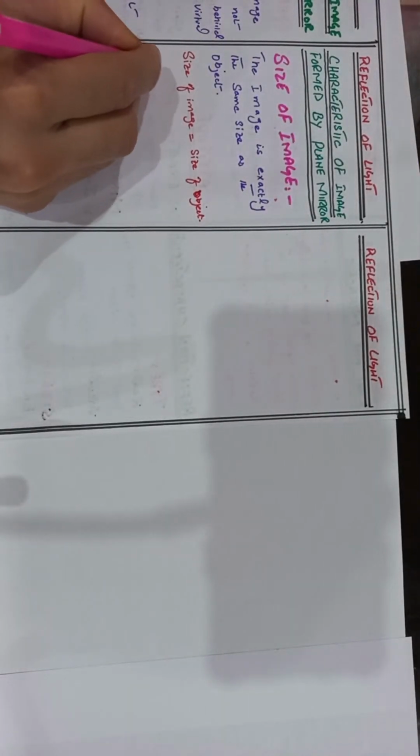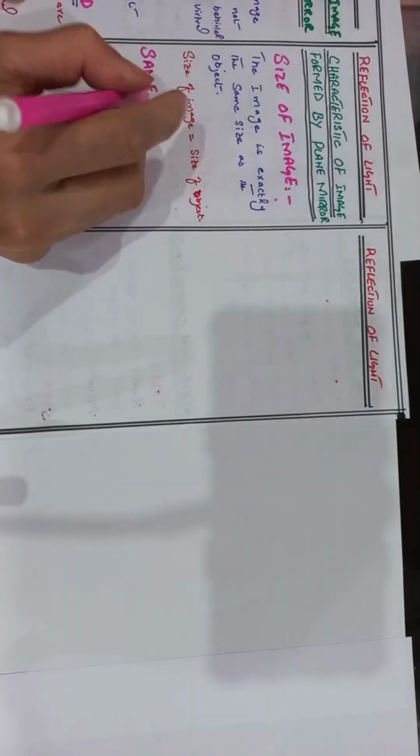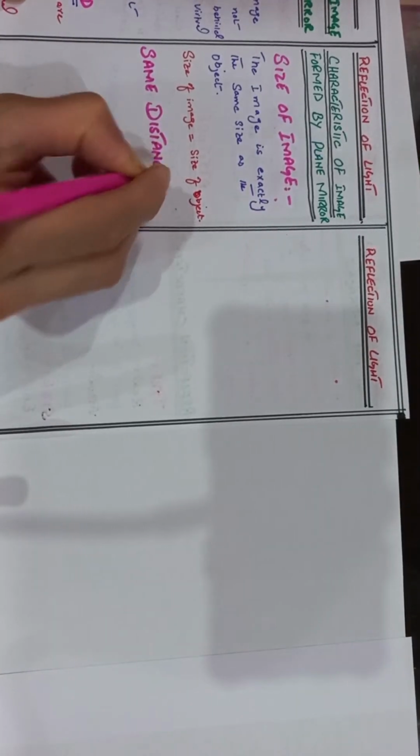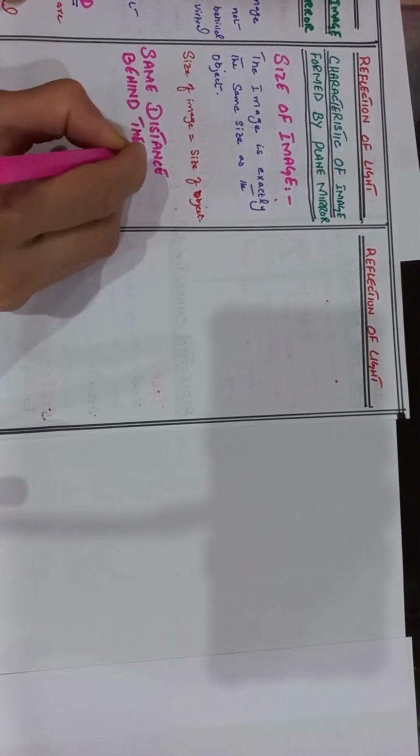The last property of the image formed by the mirror is the same distance behind the mirror. The distance of an object from a plane mirror is equal to the distance of its image from the plane mirror. So here we discuss the same distance behind the mirror.